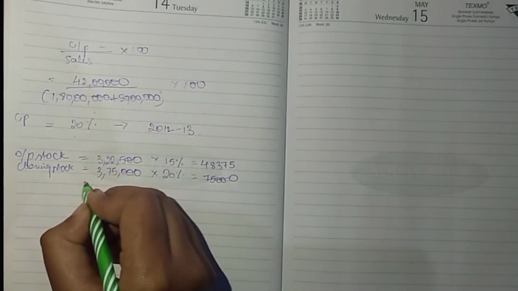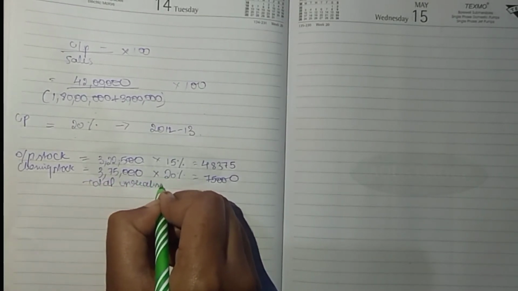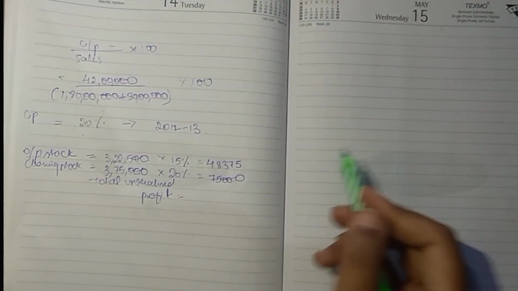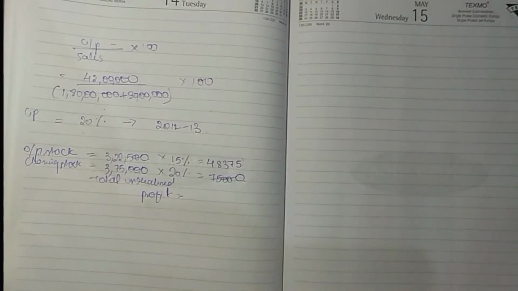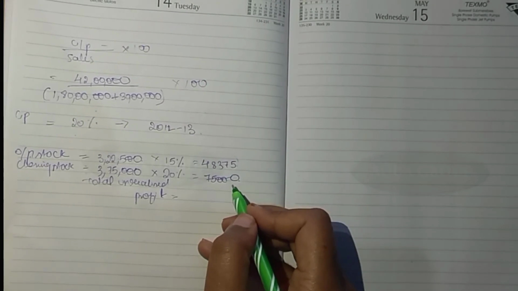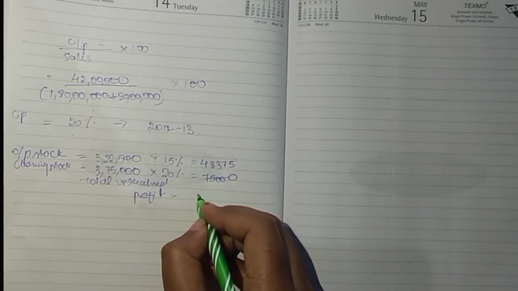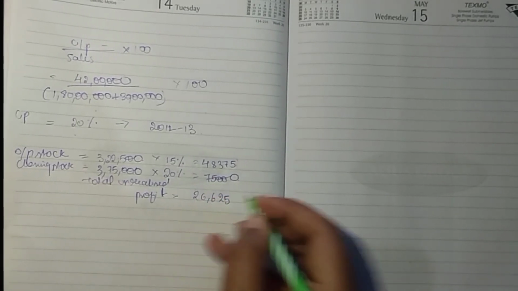So the total unrealized profit is, in the opening stock you already have this. So the additional unrealized profit you need to take out from the net profit is 75,000 minus 48,375, that is 26,625. Here once again I'll clearly explain.